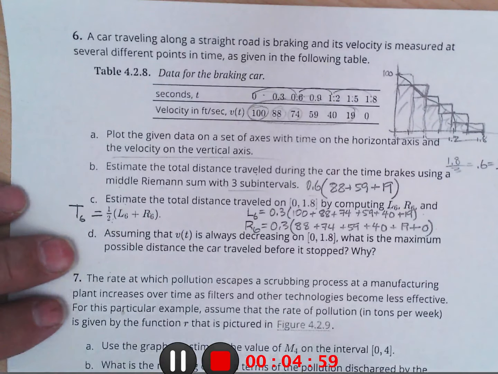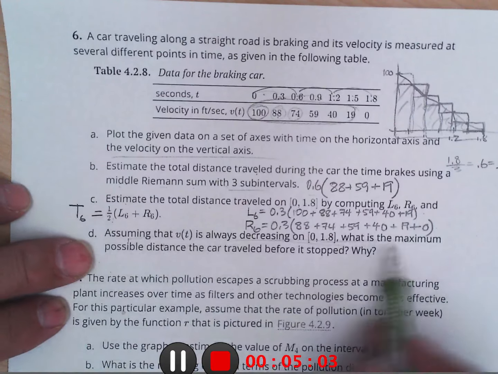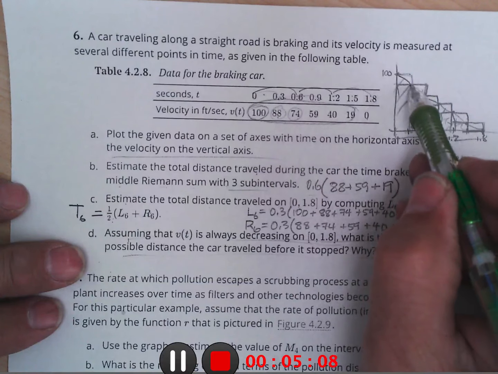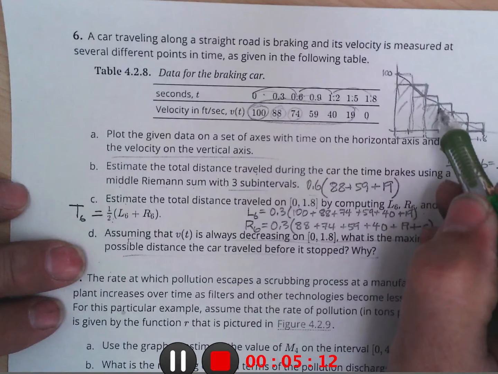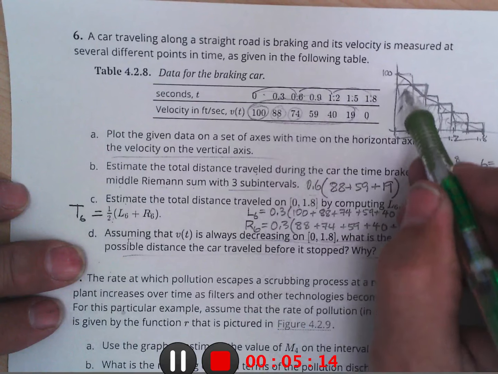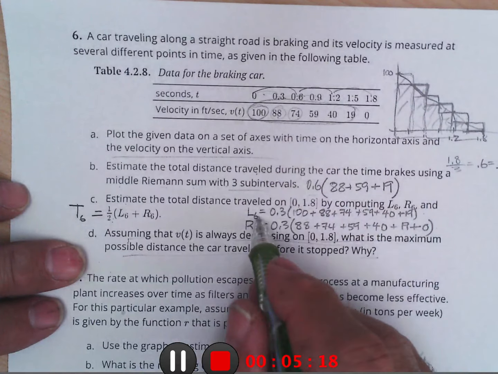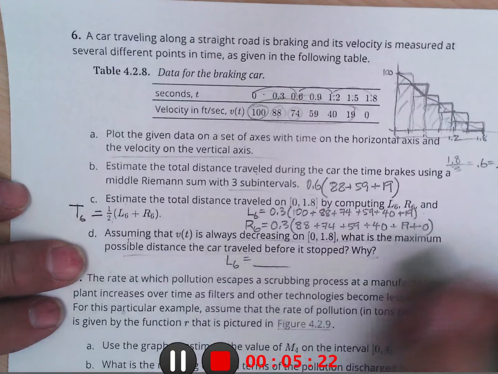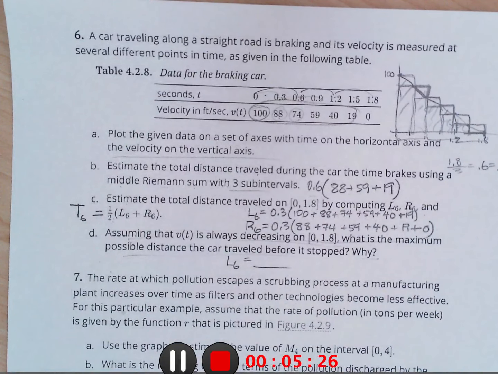Assuming that the velocity is always decreasing in there, what is the maximum possible distance? Well, if it was going and then all of a sudden braked, and going and all of a sudden braked, going and some braked, going and some braked. So the max would be this one that's the overestimate, which is the left one. So L6 would be the max, whatever you got for that answer. Okay, and 7.